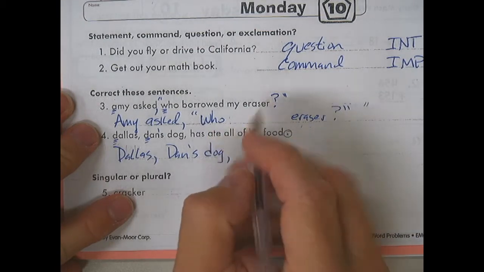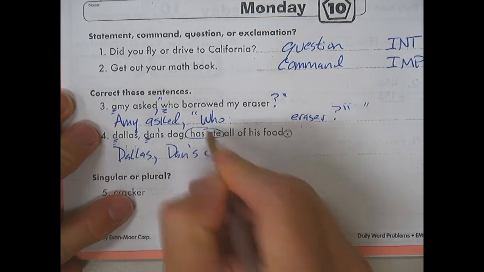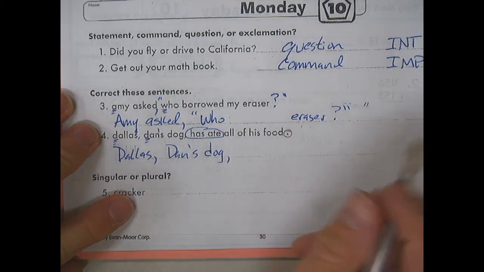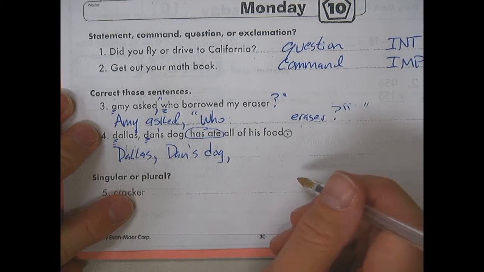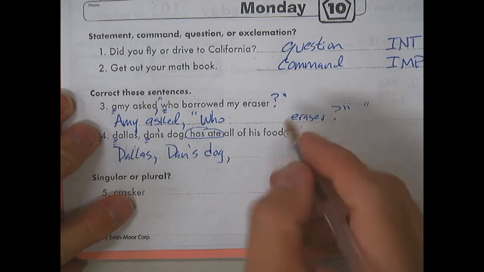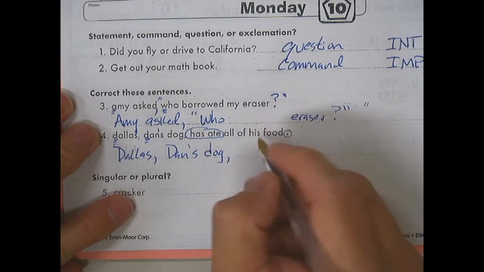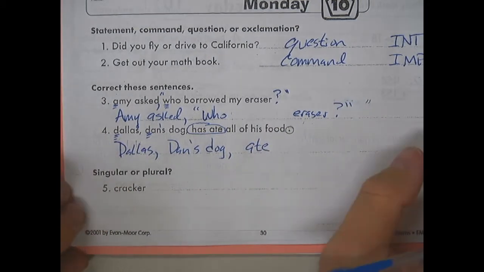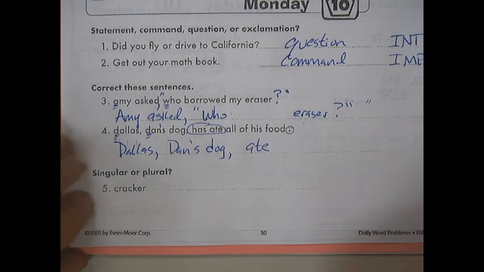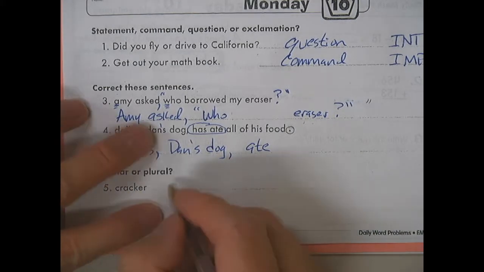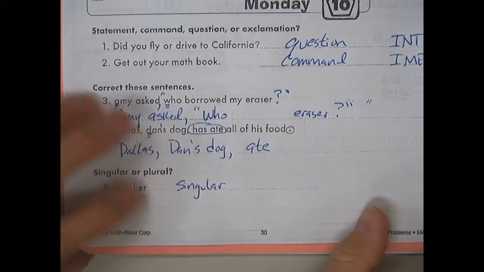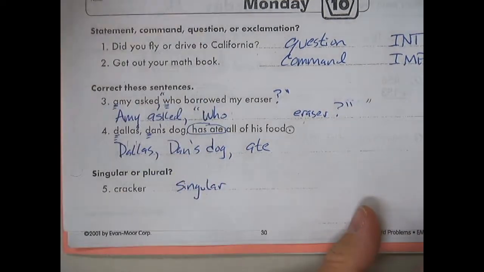Well, there's so many different ways that we can go with that one. We can say has eaten all of his food, ate all his food, and I think that's the way I want to go. I just want to make it that he ate all his food. Singular or plural, cracker. There's just one. That is singular.